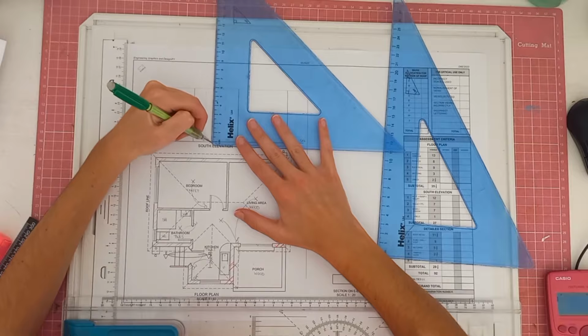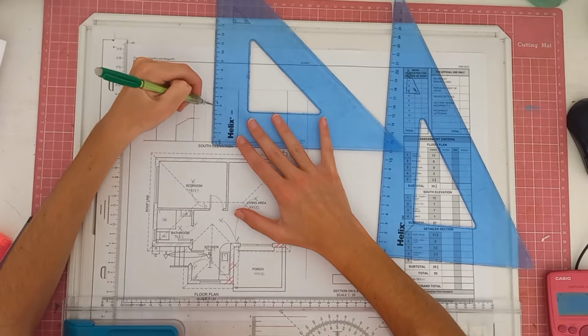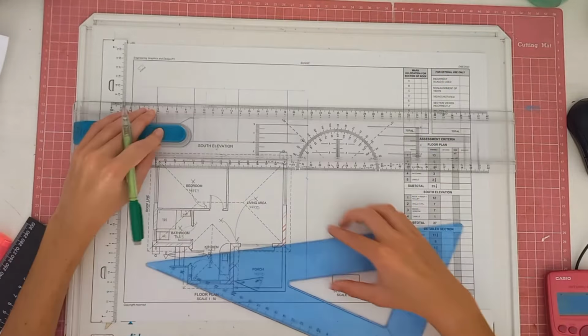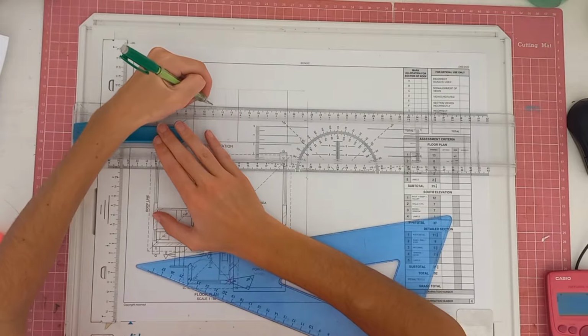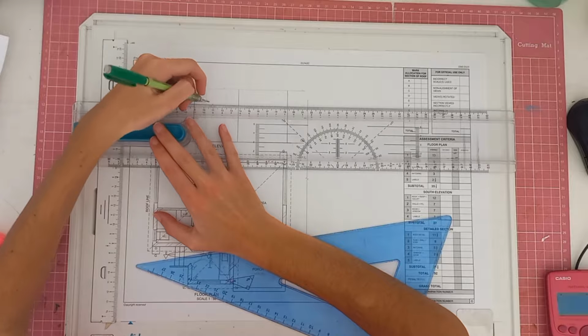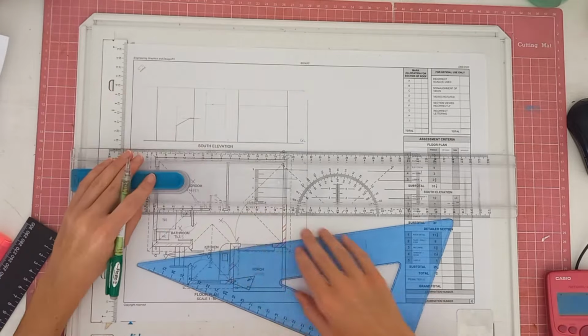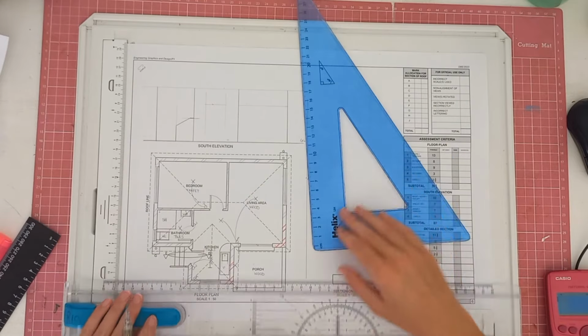So let's just measure 41. Okay, there we go, that's 41 over there. All right, and then from here, let's just draw lines going like that for now, and then let's bring our sliding door up.